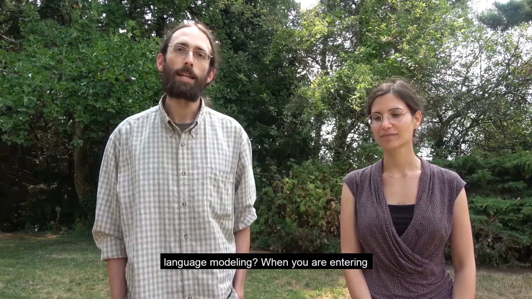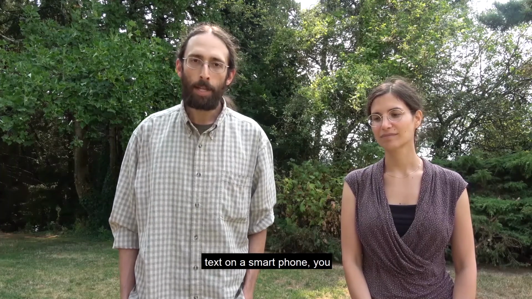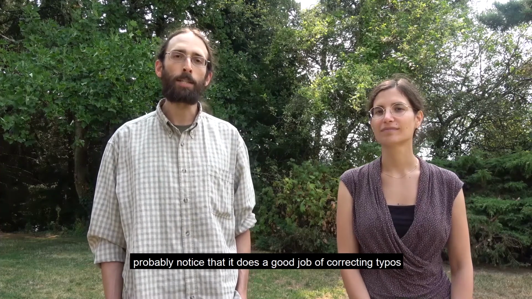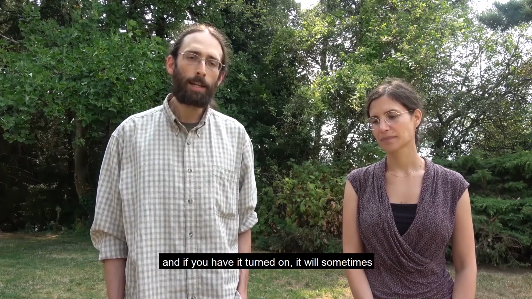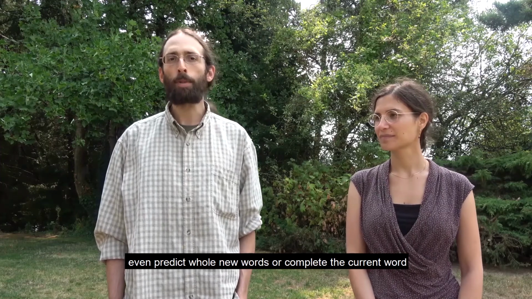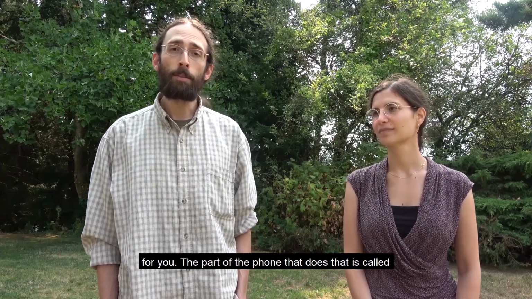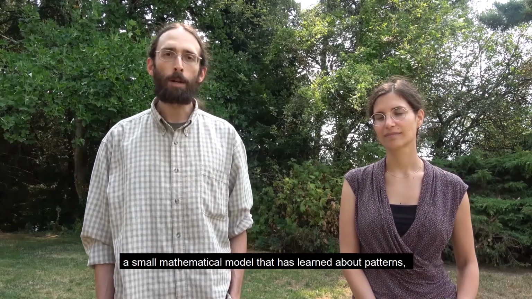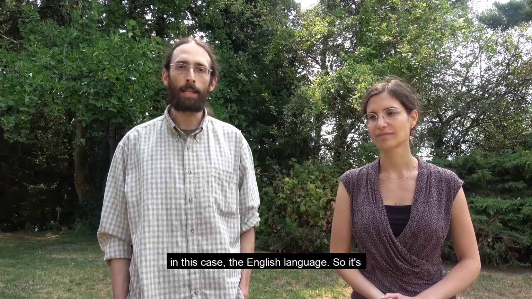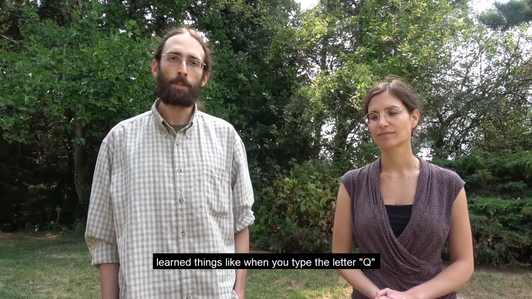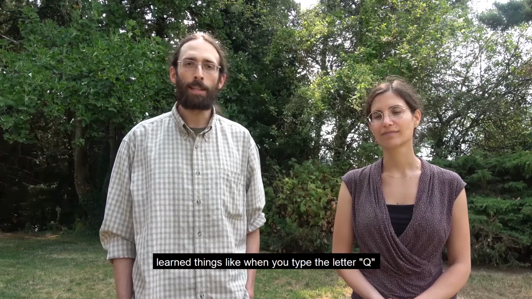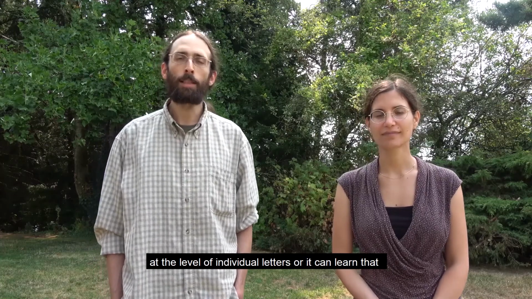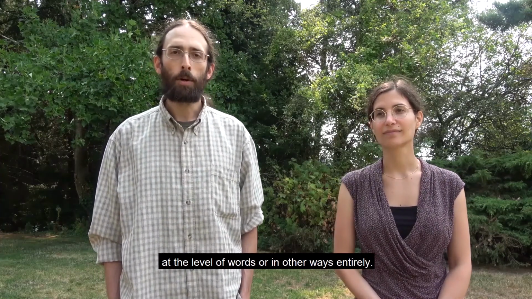So what is language modeling? When you are entering text on a smartphone, you have probably noticed that it does a good job of correcting typos, and if you have it turned on, it will sometimes even predict whole new words or complete your current word for you. The part of the phone that does that is called a language model, and it is a small mathematical model that has learned about patterns, in this case in the English language. So it's learned things like when you type the letter Q, the next letter is almost always U. And it can learn that at the level of individual letters, or it can learn that at the level of words, or in other ways entirely.